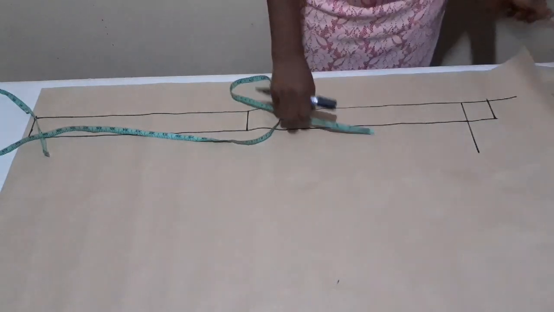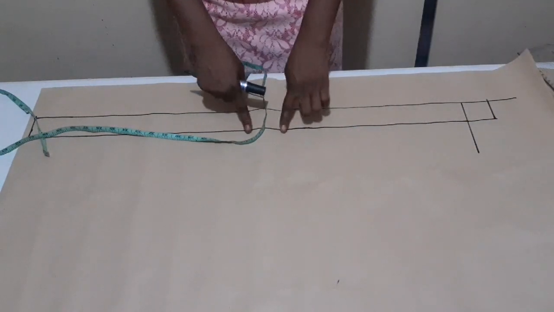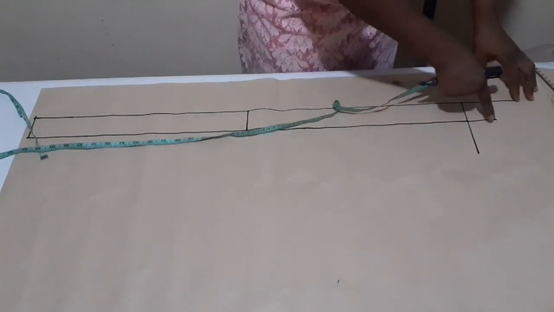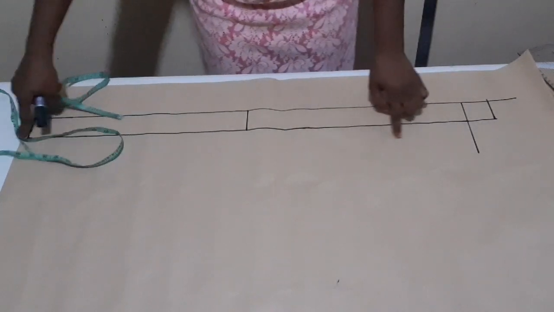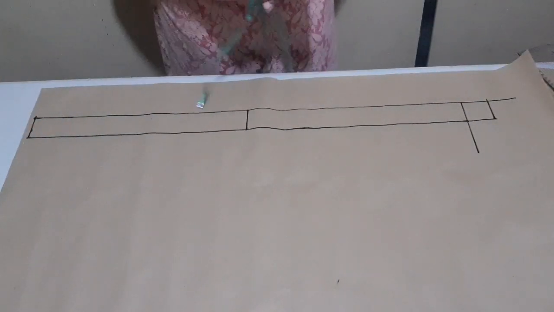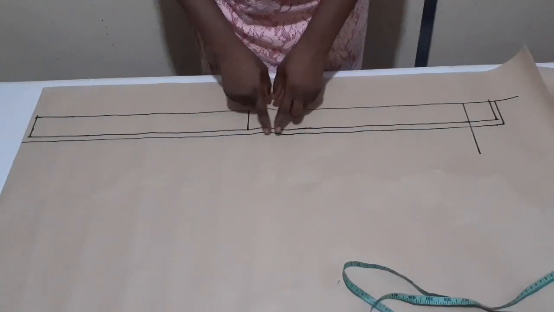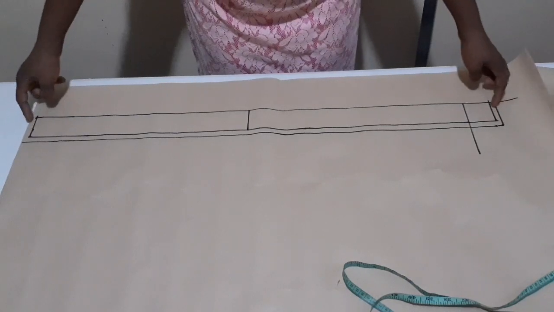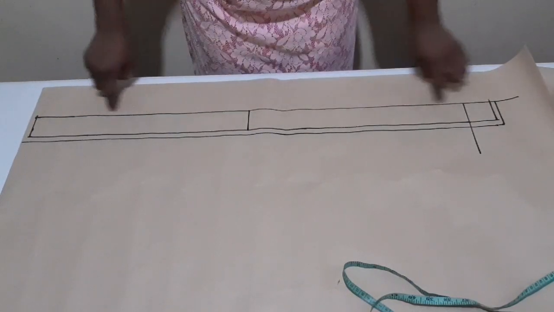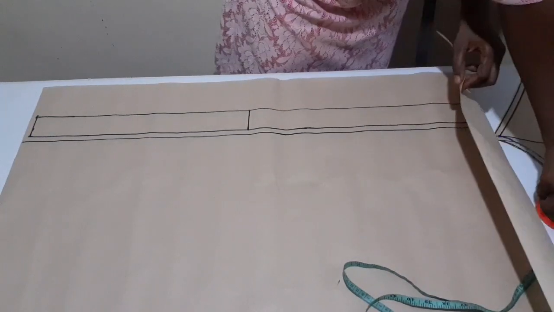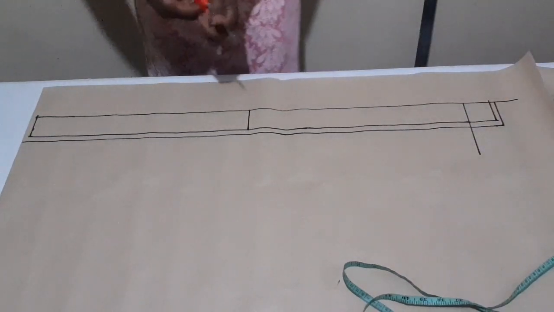If I'm cutting 2 pieces of this belt, I'll add 1/2 inch all through it, but I'm cutting it on fold. I'll just add 1/2 inch on one side of it and this side too. That's all. So let me quickly add that 1/2 inch to it. Now I've added seam allowance to it on one side of it and this side too. I did not add seam allowance to this place because I'm cutting it on fold. So I'll now quickly cut it out for you to see.